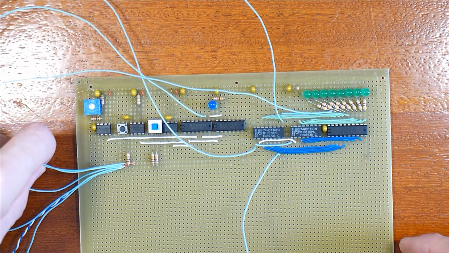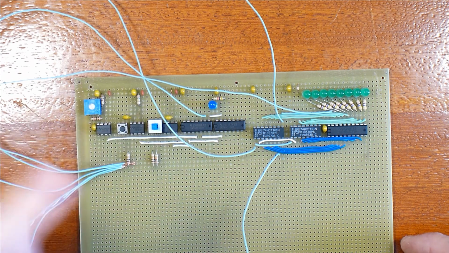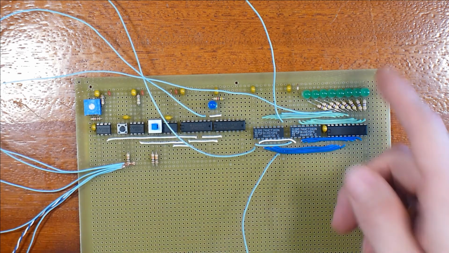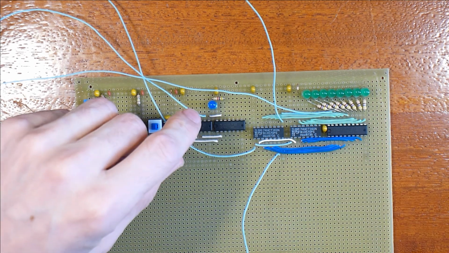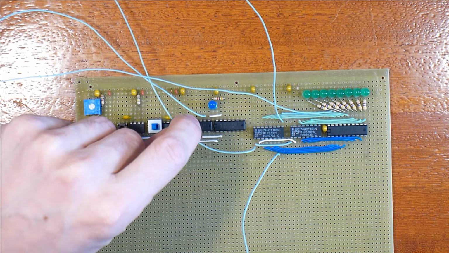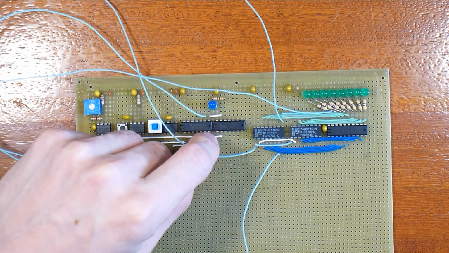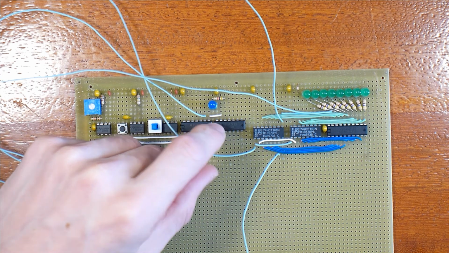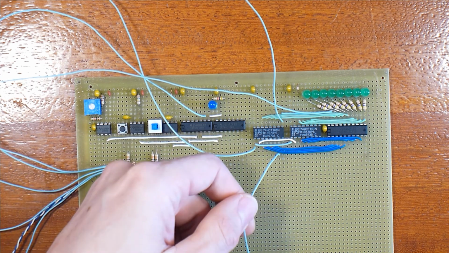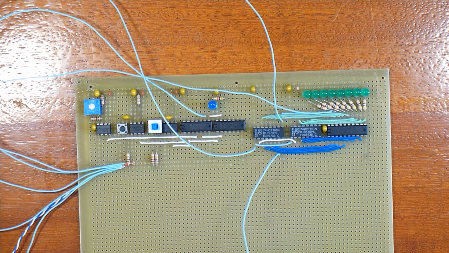So if we connect it to VCC, it won't halt the clock, so it will count. And we have the count reset, which is also negative logic, so we connect to VCC, it won't reset. And we have the counter enable, which is positive logic, so to VCC it will count.